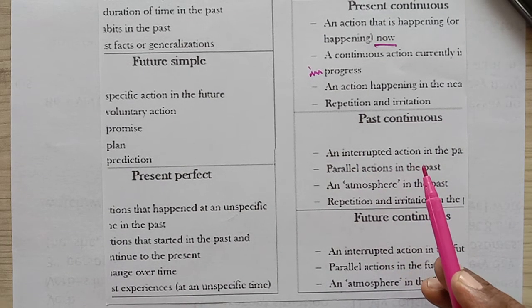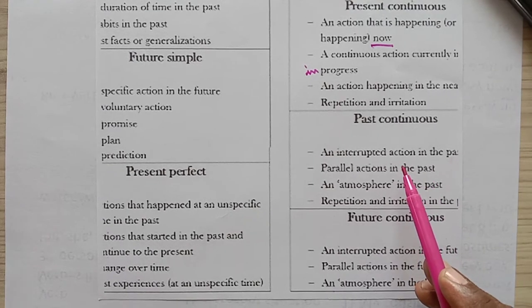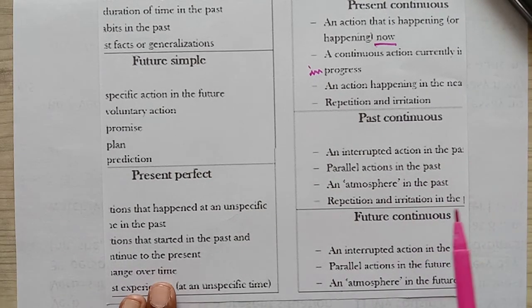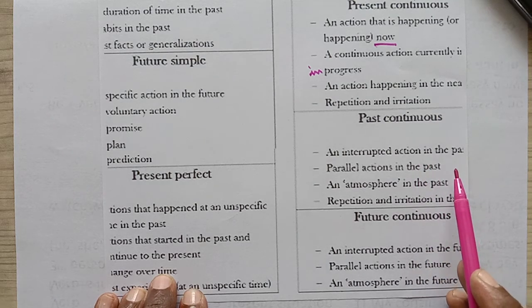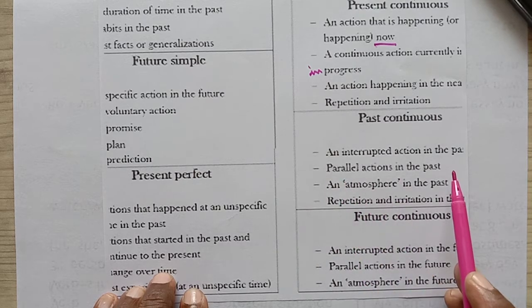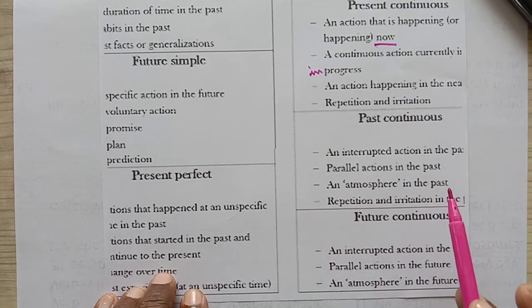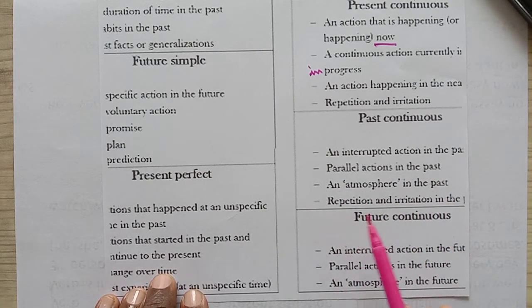The next is past continuous tense. When do we use past continuous, students? An interrupted action in the past, parallel actions in the past, an atmosphere in the past, and a repetition and irritation.